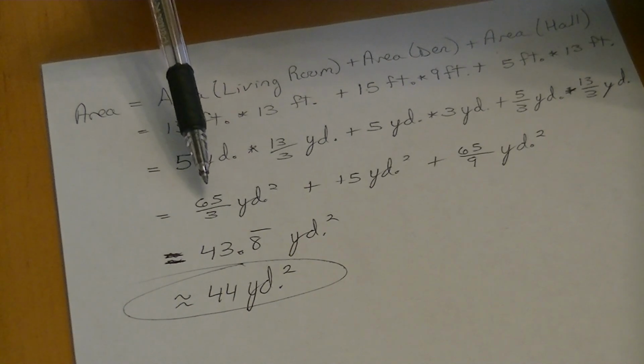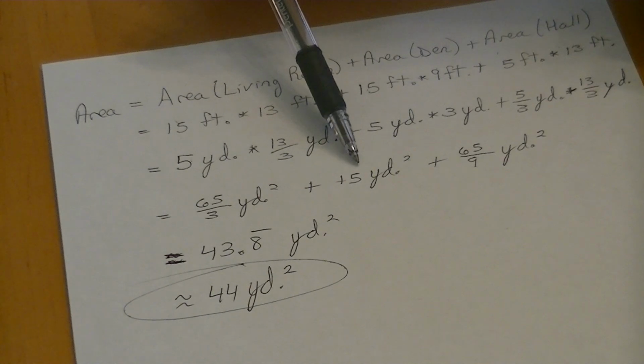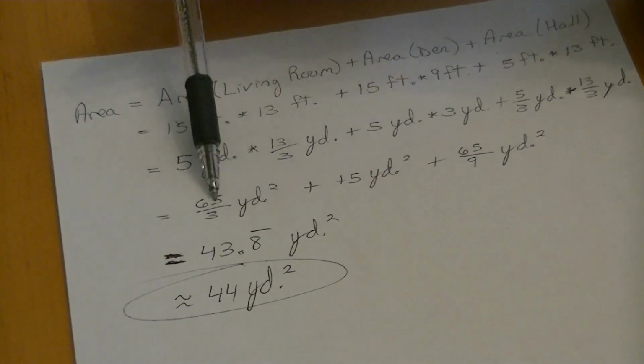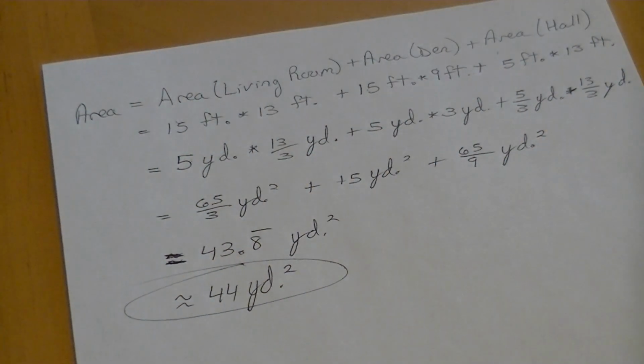So the living room came out to be 65 thirds yards squared, and the den is 15 yards squared, and the last one is 65 ninths yards squared. And when you add those together on your calculator, you get 43.8 repeating. This is a real life problem. You can't go into Home Depot and ask for 43.8 repeating square yards of carpet. Well, you could, but you'll get thrown out.